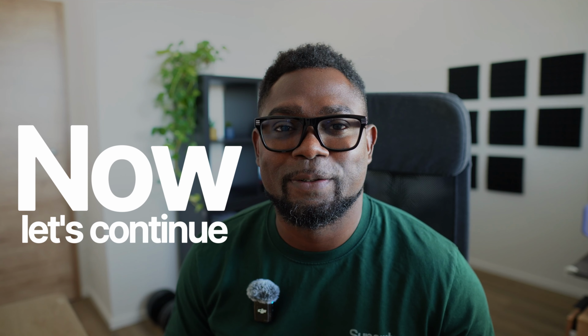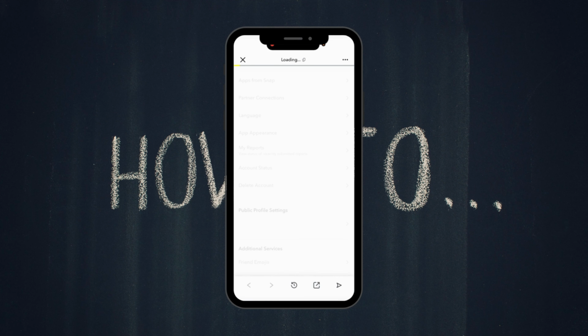Now let's continue. Alternatively, you can delete it from Snapchat's web portal if you can't access the app. So your account is deactivated for 30 days. So during this time, you can reactivate it by simply logging back in. If you don't log in during those 30 days, your account and associated data are permanently deleted. Though Snapchat may retain some information where required for legal, security, or business purposes.